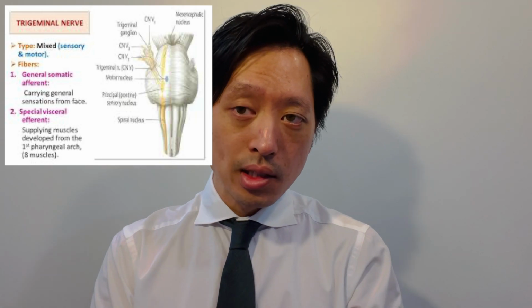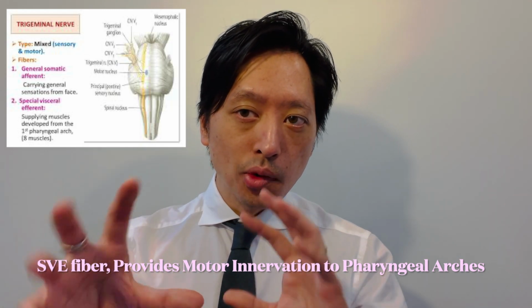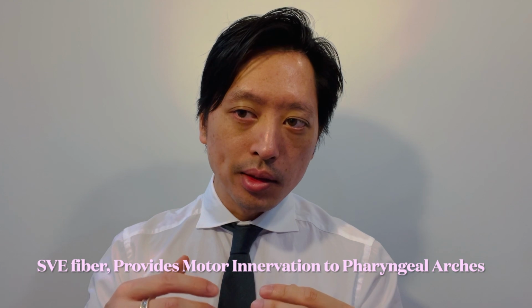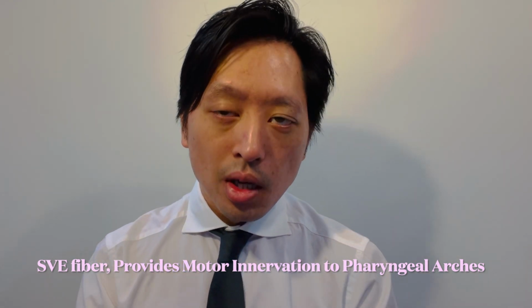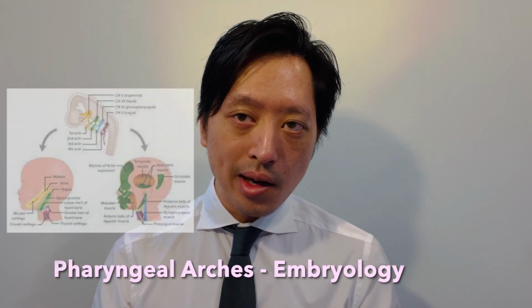This is actually quite interesting. The SVE fibers, the Special Visceral Efferent fibers, are the fibers that provide the motor innervation, the movement innervation, to the muscles of your pharyngeal arches. What are the pharyngeal arches? This is actually quite an interesting concept. The pharyngeal arches are embryological structures that develop into the muscles and structures you have as an adult human.